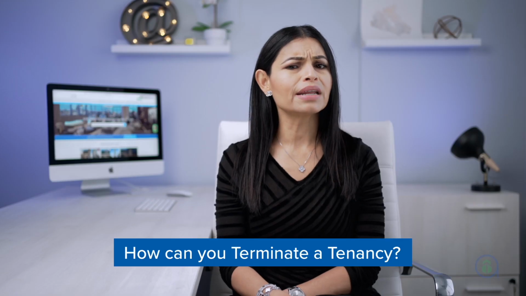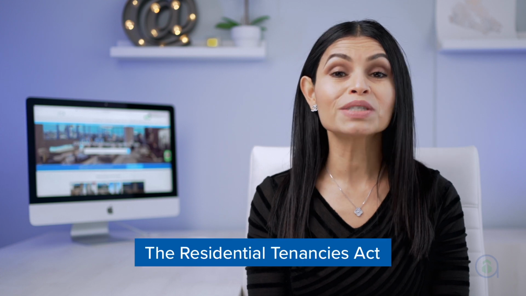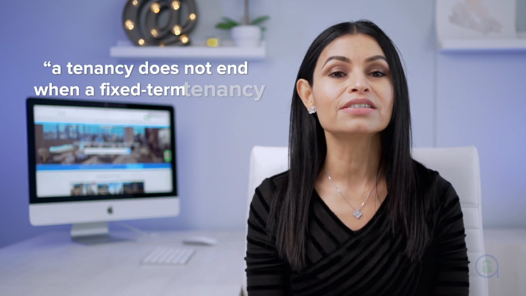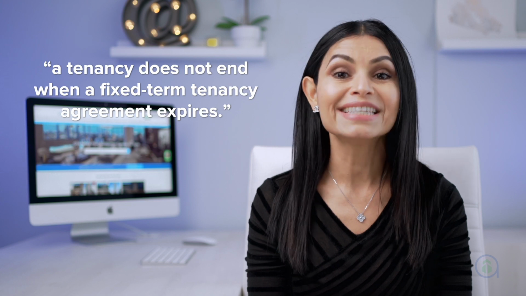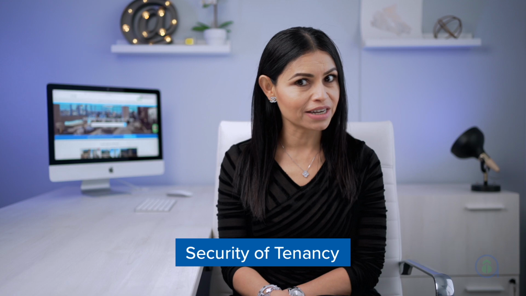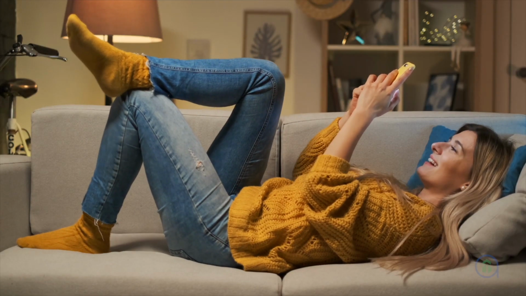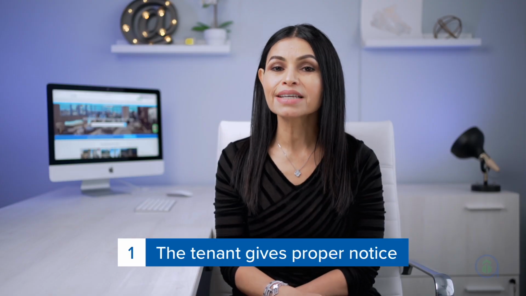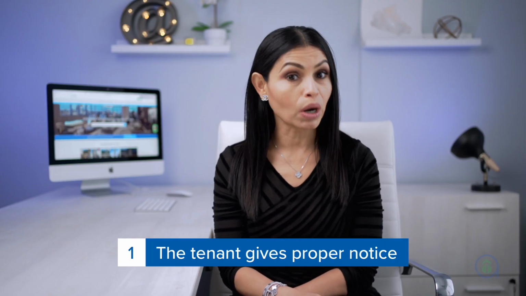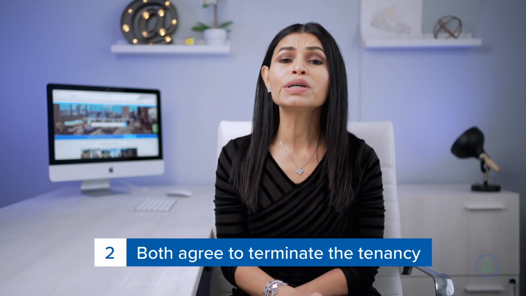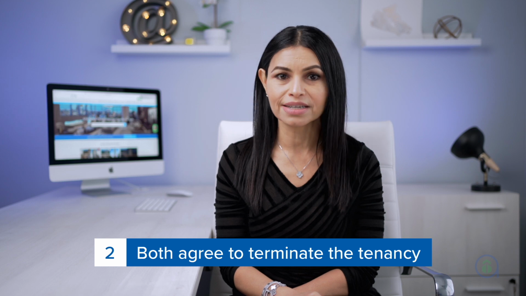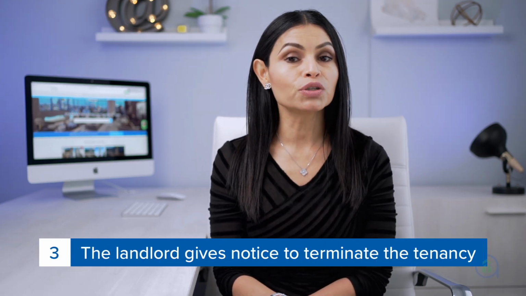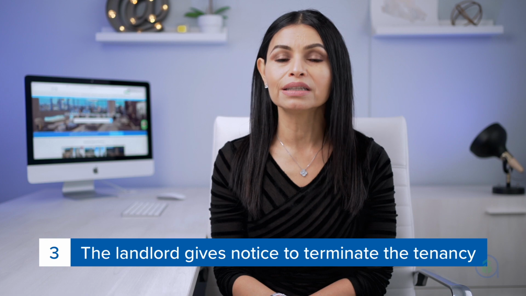So, how can you terminate a tenancy? Under the Residential Tenancies Act, a tenancy does not end when a fixed-term tenancy agreement expires. Landlords have to abide by security of tenancy. This means tenants can continue to occupy the unit unless one of the following occurs. 1. If the tenant decides to leave and gives the landlord proper notice or assigns their tenancy to another person. 2. The landlord and tenant both agree to terminate the tenancy. 3. The landlord gives notice to terminate the tenancy for a reason allowed by the Act.